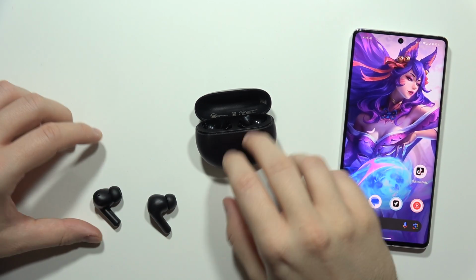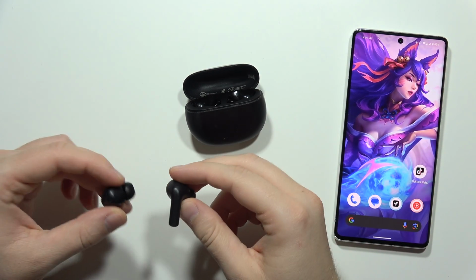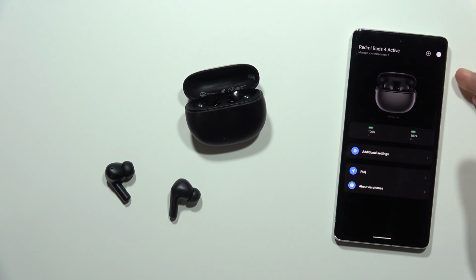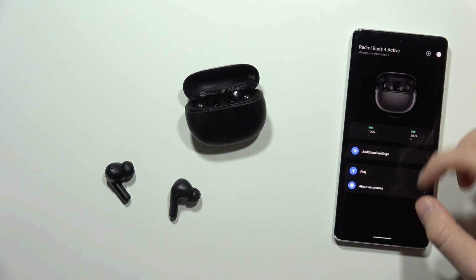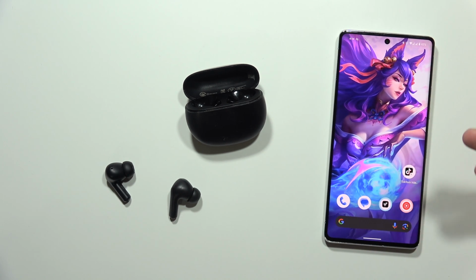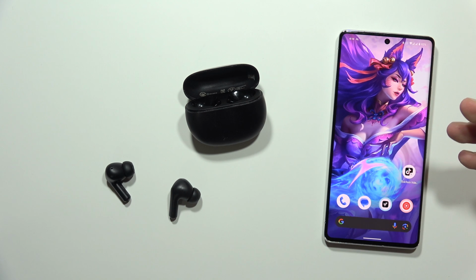Hey, if you wonder how you can use the sound equalizer on the Redmi Buds 4 Active, unfortunately this function is not available in the Xiaomi earbuds application, but you can still use it by entering the settings of your phone, or for example changing the equalizer settings on your streaming services.